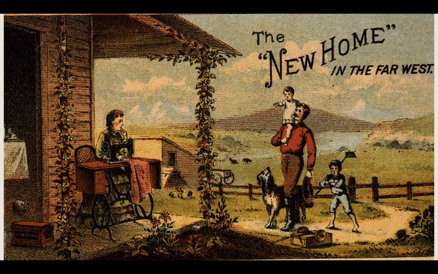So this is just an ad, but it represents this very romanticized homestead in the far West. This is what you could have if you go buy your quarter section of land, you go buy a train ticket, and you move west.